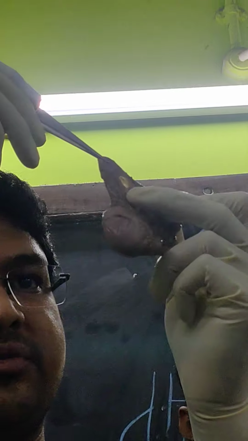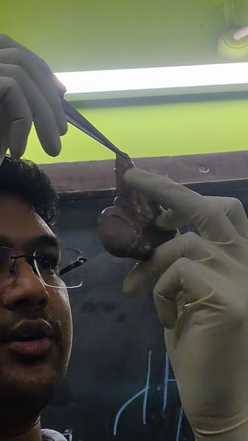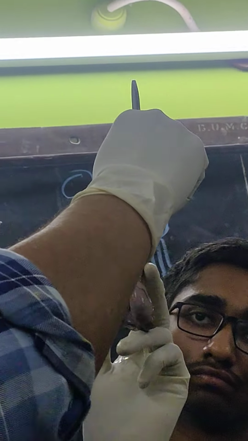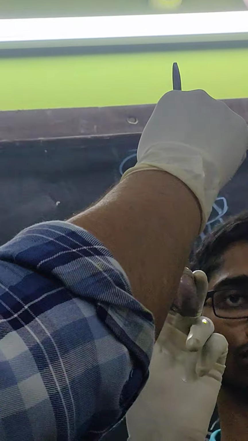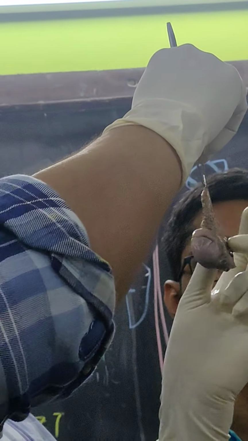This is the spermatic cord. Could you see that? It is absolutely separating from this layer over here. This is a spermatic cord over here, which is attached clearly to the upper end over here, not to the other area. Then what is this layer?